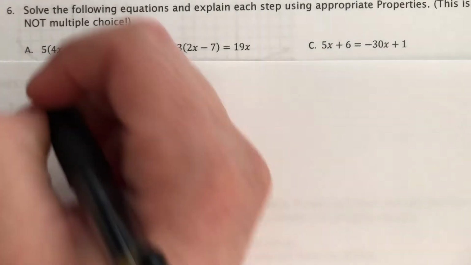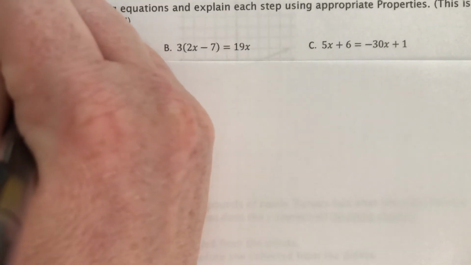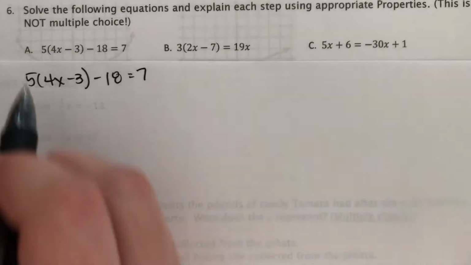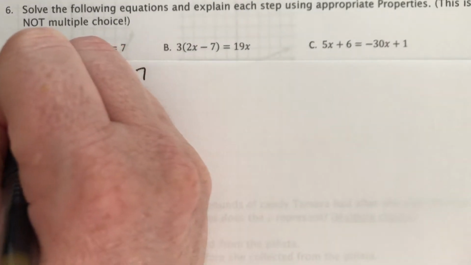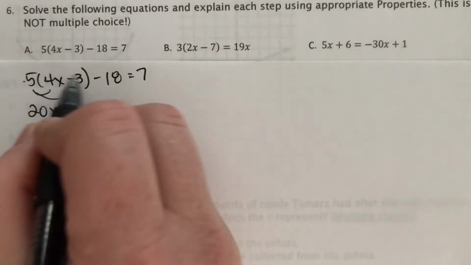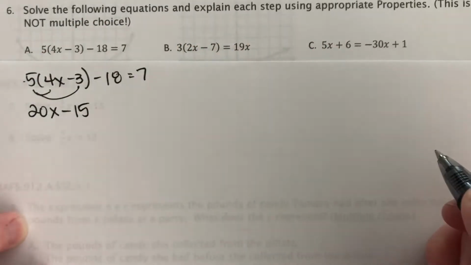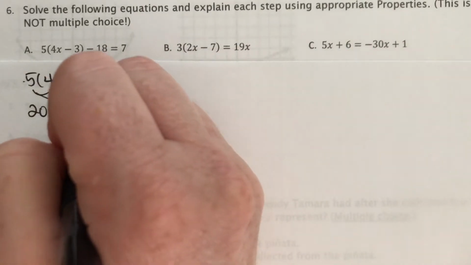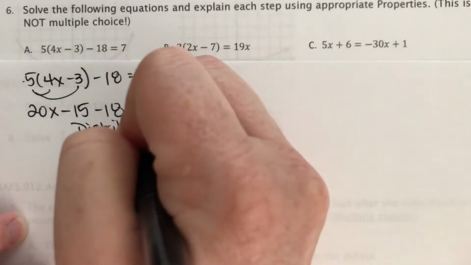For this first one for A, 5 times (4x minus 3) minus 18 equals 7. First thing we need to do is distribute, right? So I'm going to have 20x minus 5 times 3 is 15, and then I still have that minus 18 equals 7. That was my distributive property.